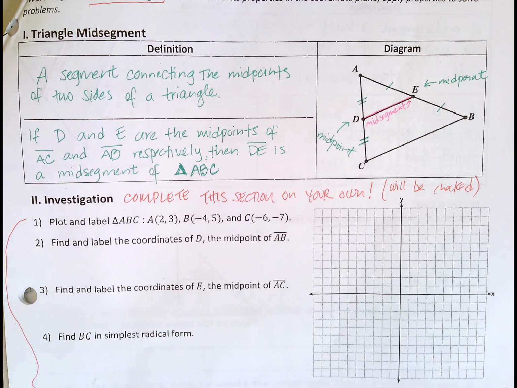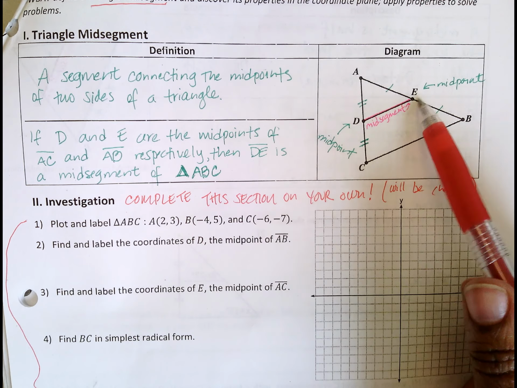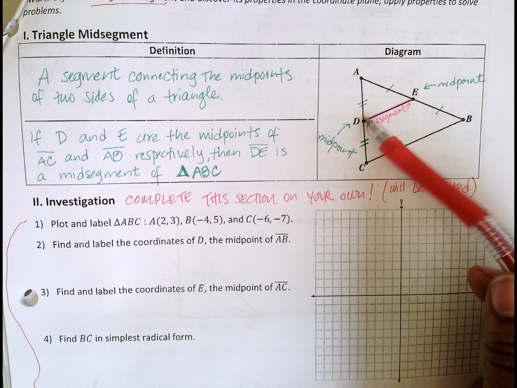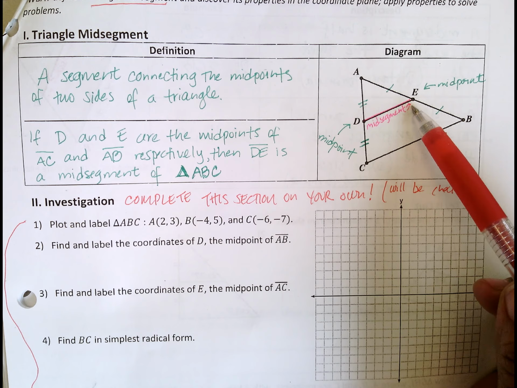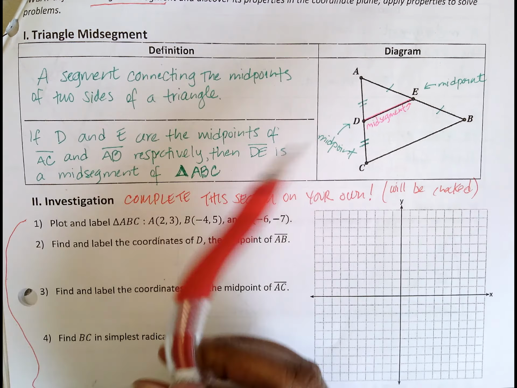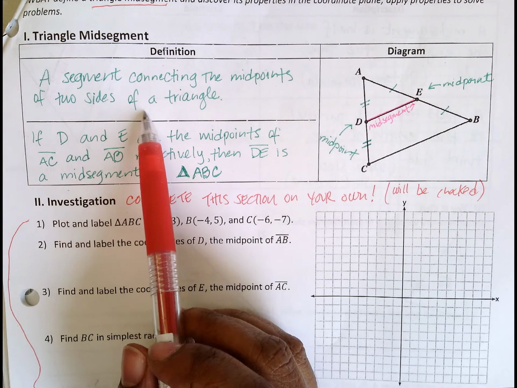So for mid-segment questions, super important, you have to understand a mid-segment of a triangle is this segment. It kind of splits the triangle so that instead of one triangle, you end up having two. And sometimes you'll have three mid-segments in one, so you'll end up with multiple triangles. But the most important thing is that it is a segment connecting the midpoints of two sides of a triangle.